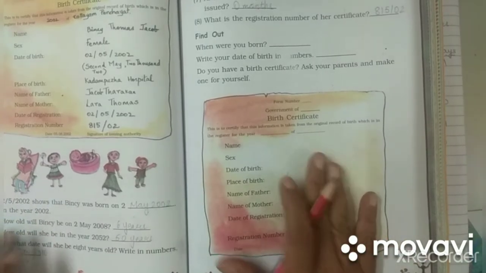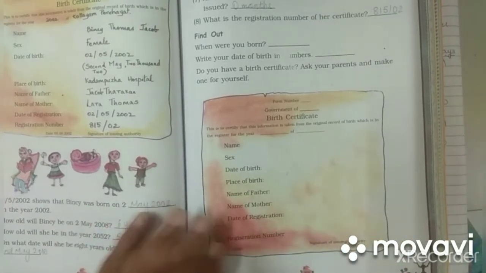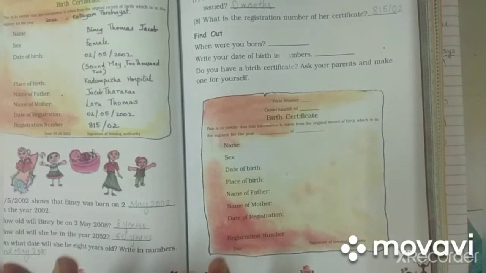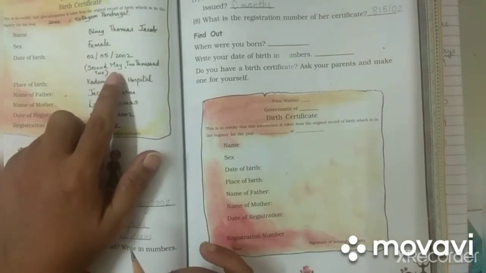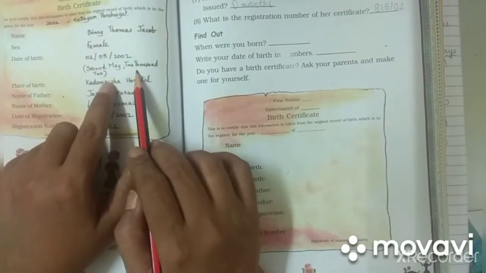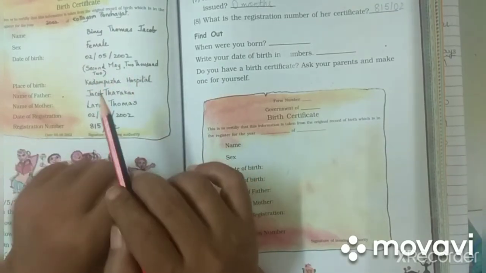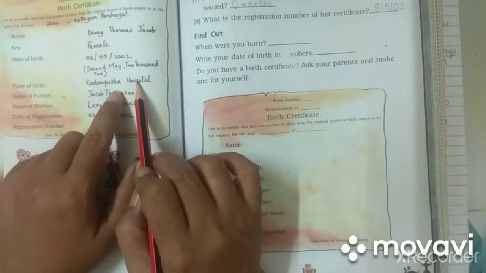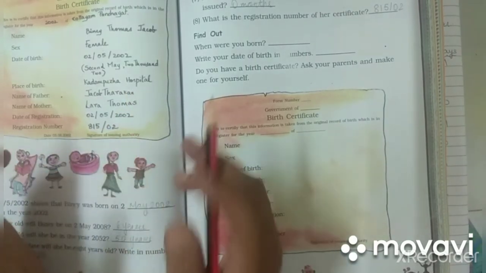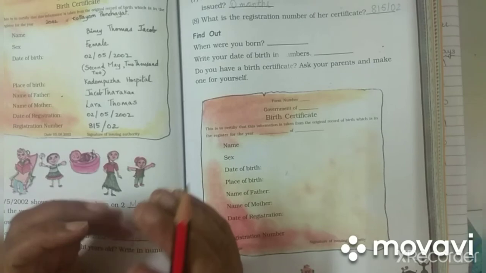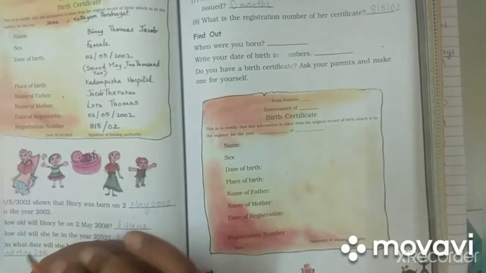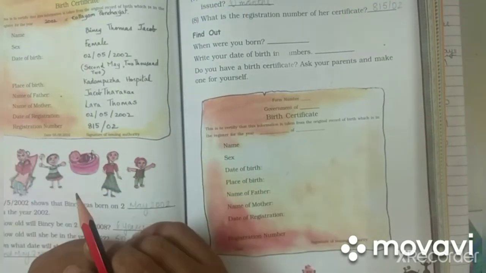This is the birth certificate. In birth certificate, you have your date of birth, which is written in different ways. This is written in the numbers, and this is in words. Then your place of birth, that's the hospital where you were born, and the city. Then your father's name, mother's name, then there's a registration number and the date on which it has been registered. This is the proof which is required during your school admission and many other places.